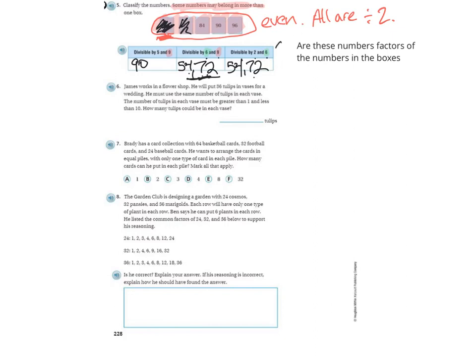Okay, I know 2 is going to work no matter what. Well, what about 6? Okay, let's do this. Is the number even? Yes, it is. Okay, let's add up the digits. 8 plus 4 equals 12. Is 12 divisible by 3? It sure is. So I know that 84 is going to be in that box.